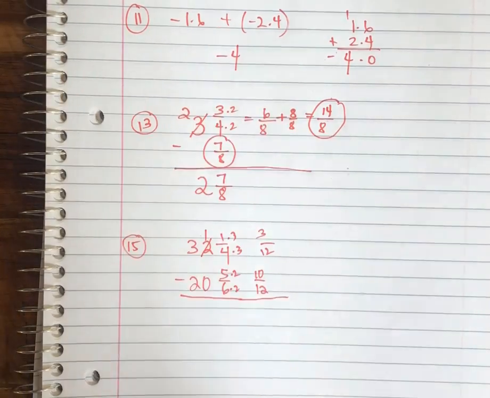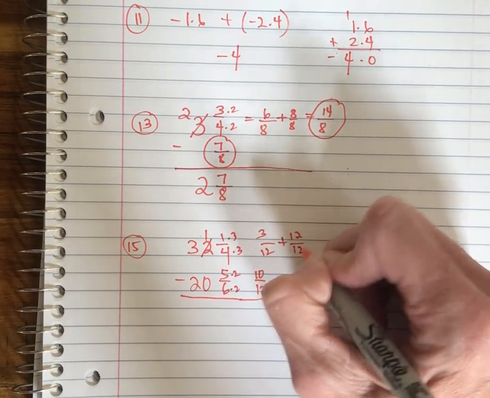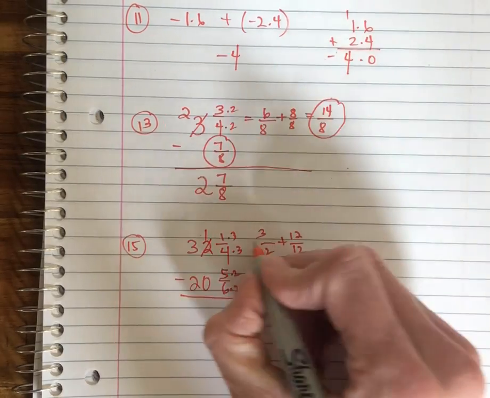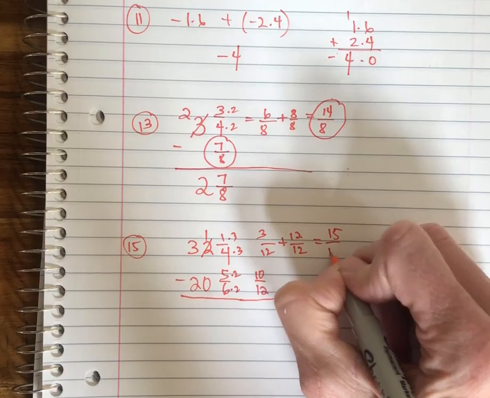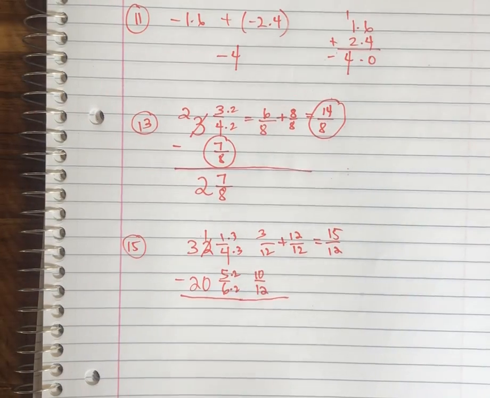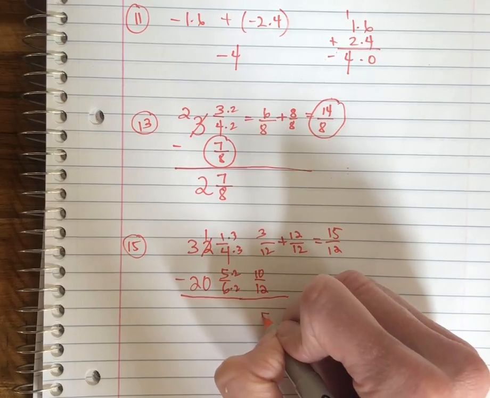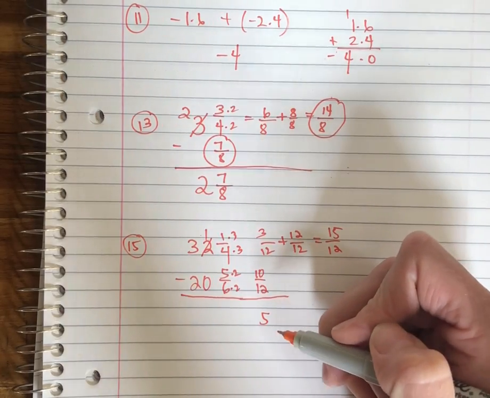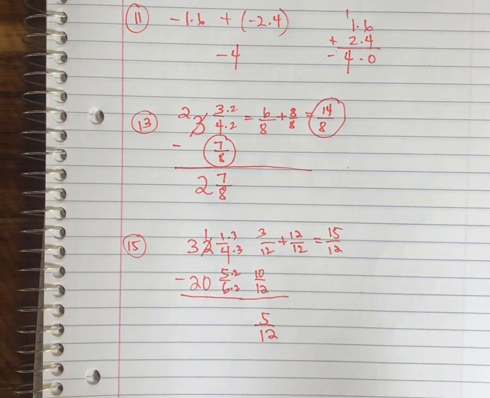32 becomes a 31. I borrowed 1 whole, so I'm going to add that 1 whole in the form of 12/12. I started with 3. I'm borrowing 12, which means I have 15/12. And now I can subtract. So 15 minus 10 is 5. And the denominator was 12.